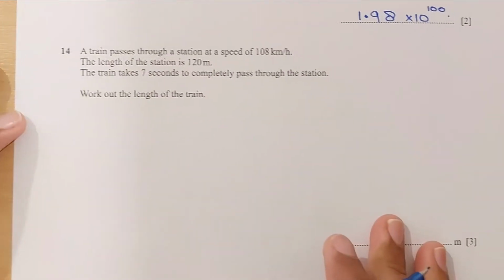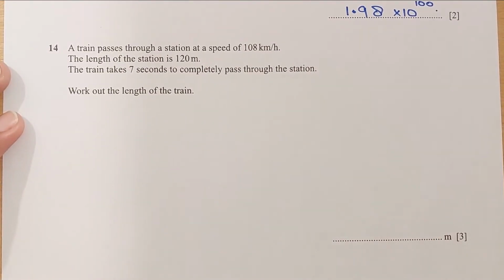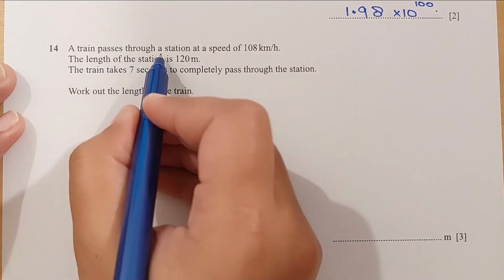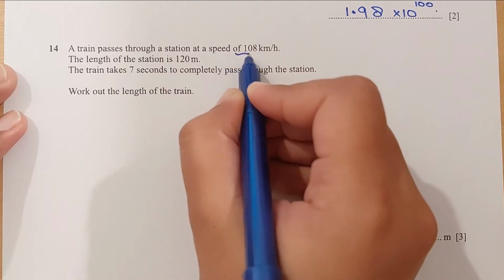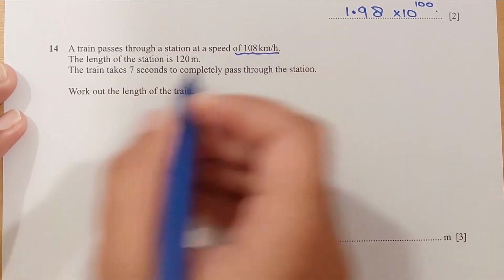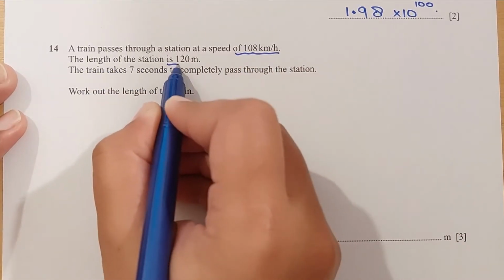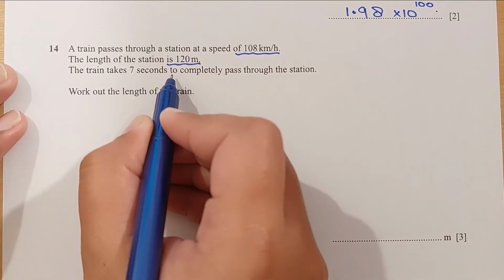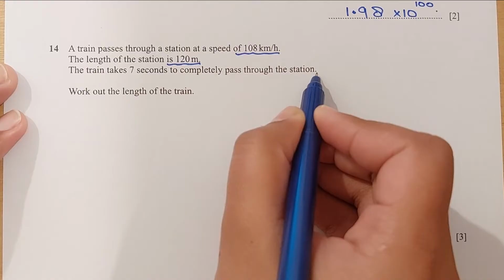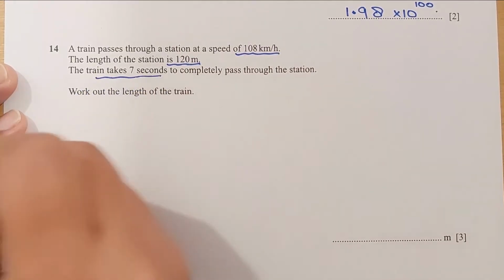Right. Question number 14. A train passes through a station at a speed of 180 kilometers per hour. So this is the speed of the train. The length of the station is 120 meters. The train takes 7 seconds to completely pass through the station. So 7 seconds to completely pass.